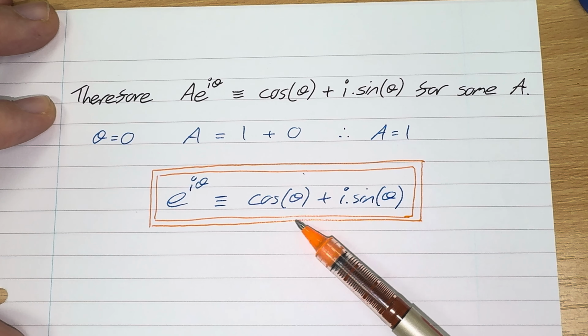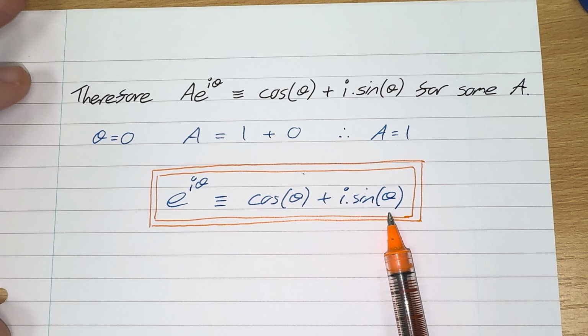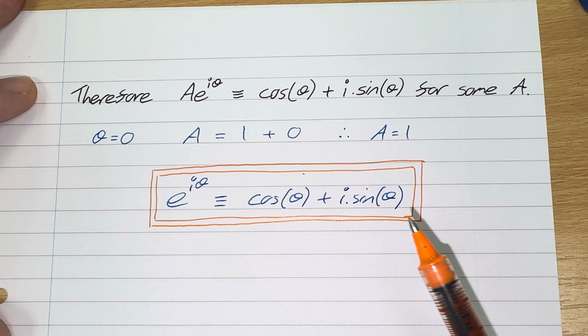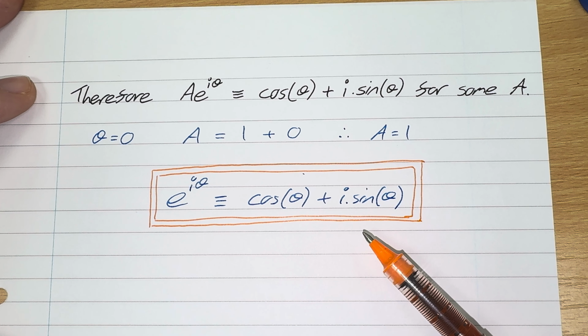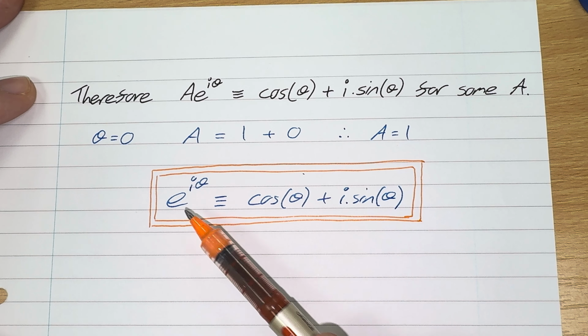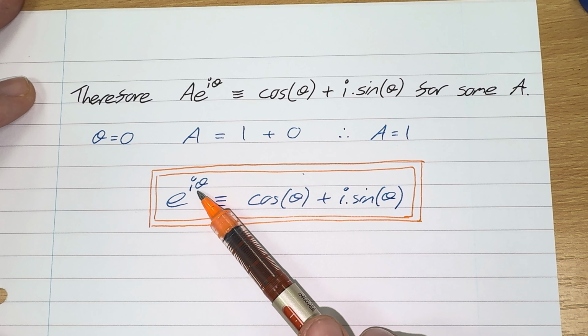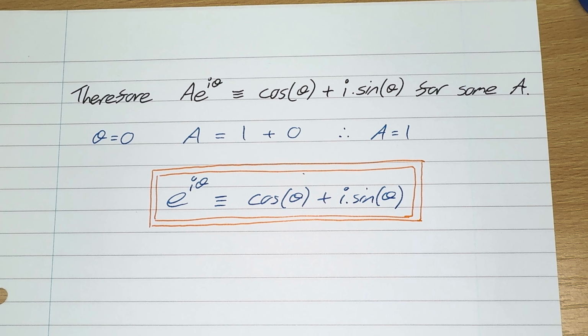It's a very powerful tool relating exponentials to trigonometrics, and we use this for a variety of different reasons to get various results. So that's one you need to know. You need to learn that, and that allows us then to exponentiate complex numbers because we can plug in any value of theta into there, and that will give us our answers.